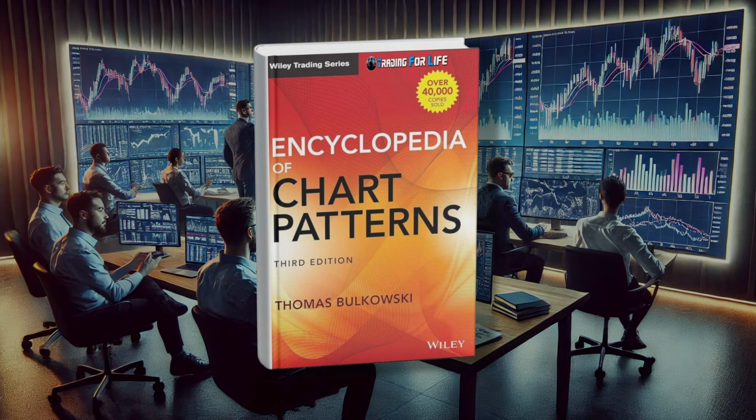Chapter 3: Major Bear Market Patterns. Chapter 3 of Encyclopedia of Chart Patterns focuses on major bear market patterns, which are critical for identifying potential downtrends in the stock market. Bulkowski analyzes various chart patterns that signal bearish reversals or continuations, providing statistical insights into their reliability. Key points covered in the chapter.